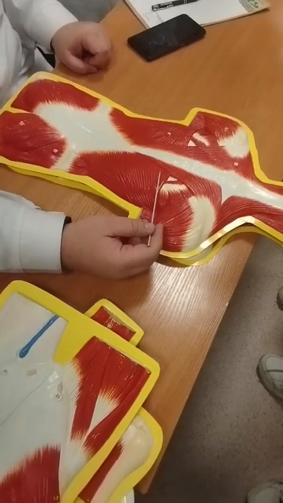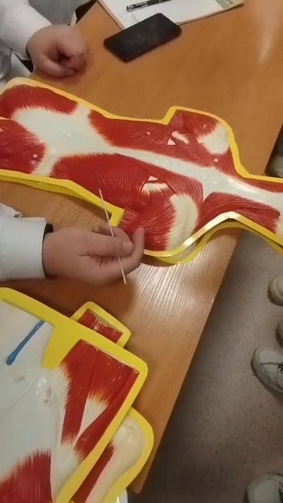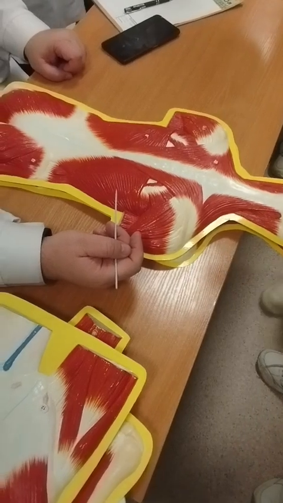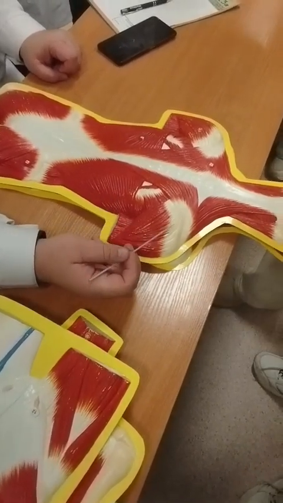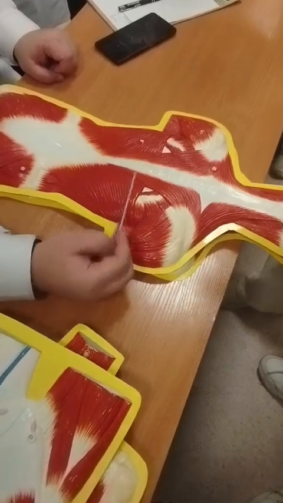On Monday, you will have a written test in arthrology, and on Wednesday, first classes on myology. Muscles of the back.